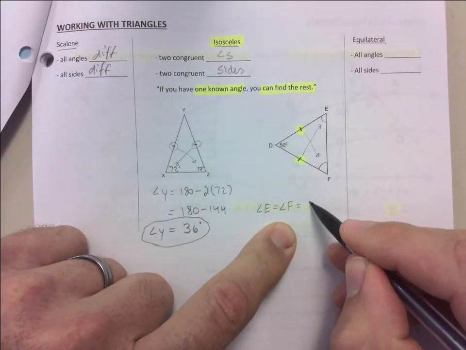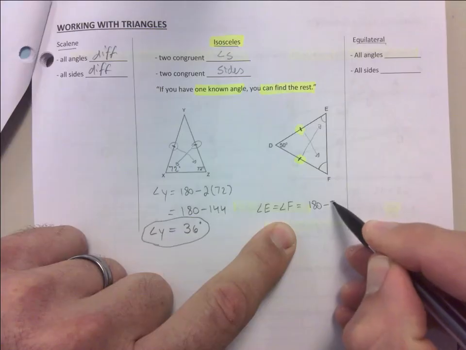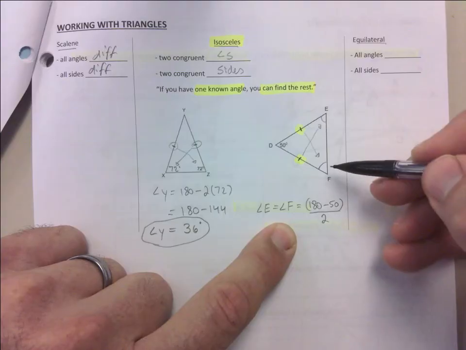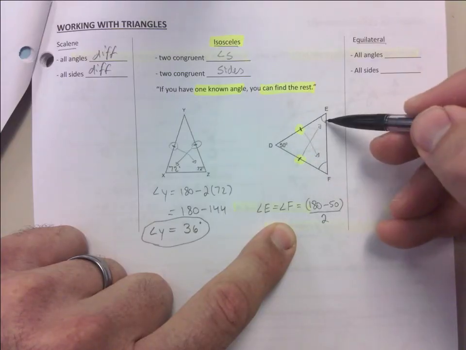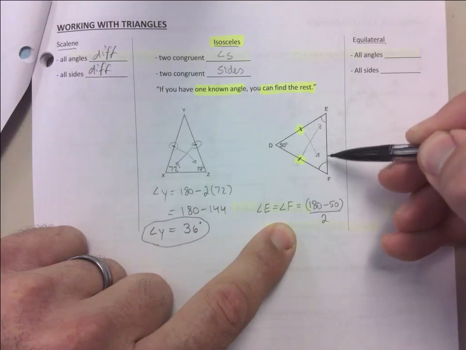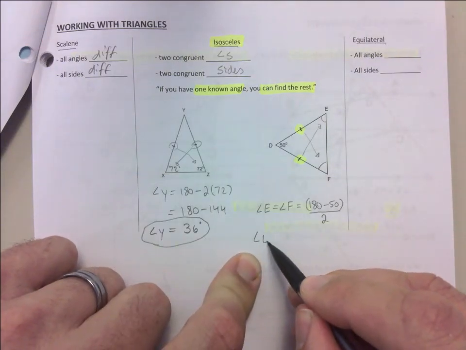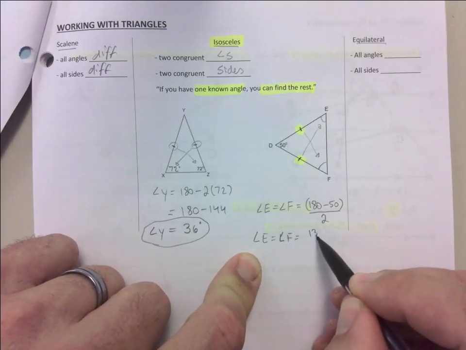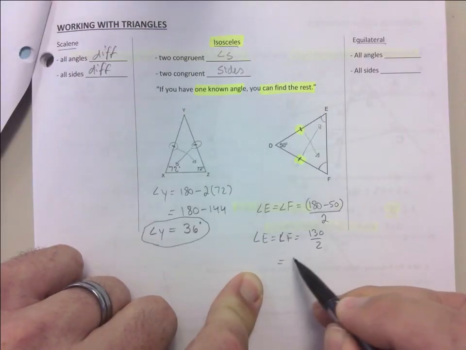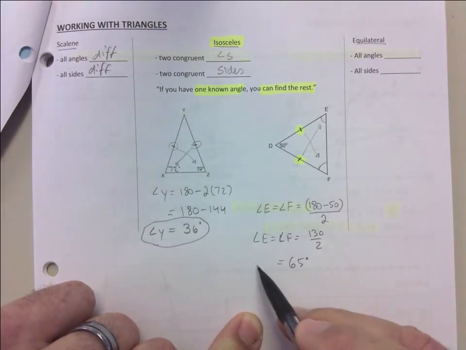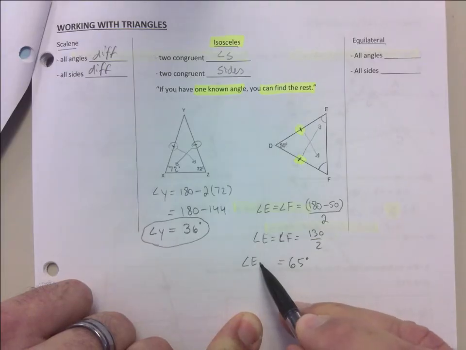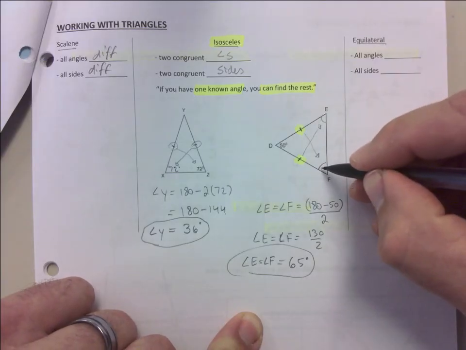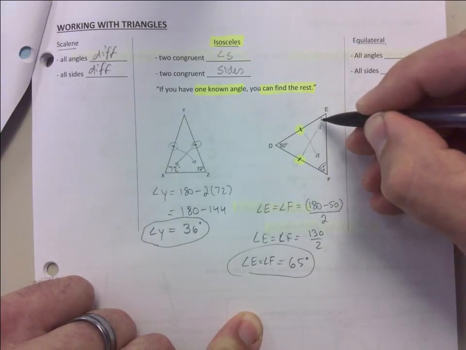It's going to be 180 minus 50 divided by 2, because you split. You take the 50 away from 180 and then you split it equally amongst the 2 that remain. Okay, so angle E or angle F is 130 divided by 2, and that is 65 degrees. So you know this is 65, and that is 65.